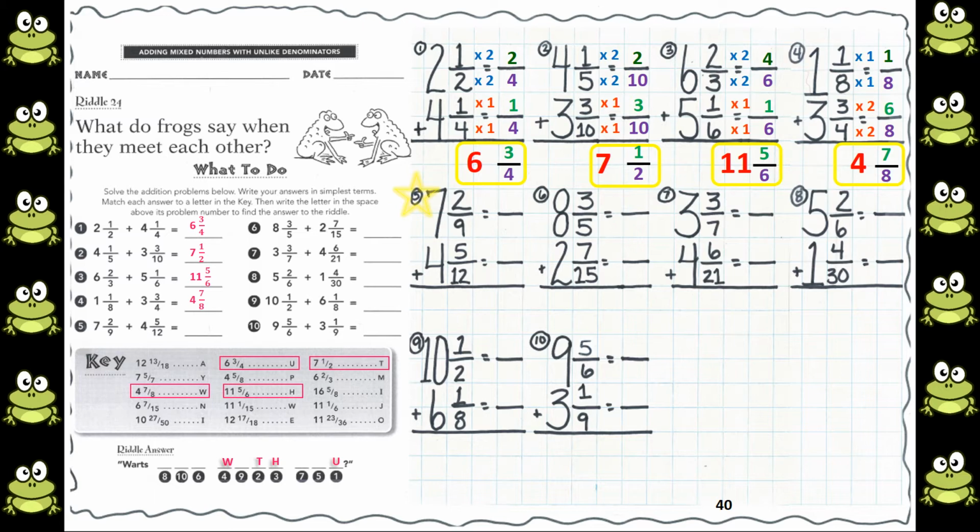Pause the video, copy down problem number 5, solve, unpause when you're ready for the answer.